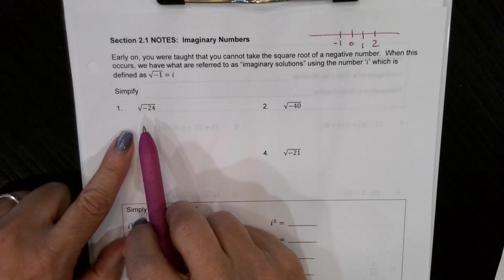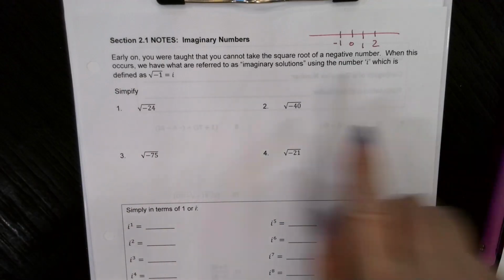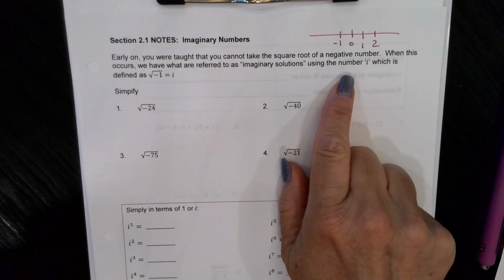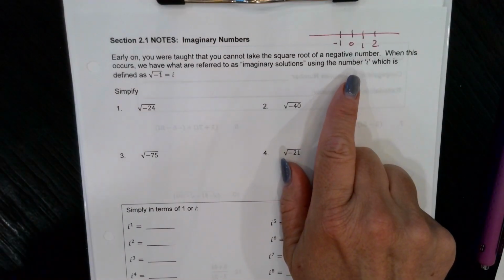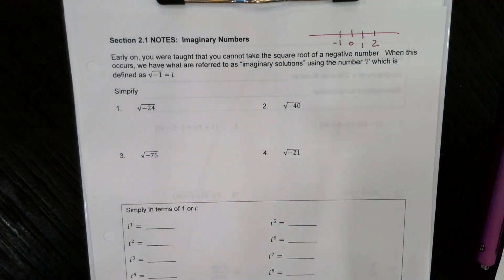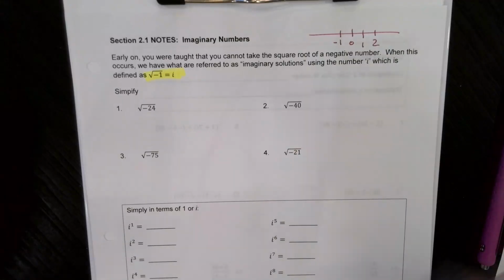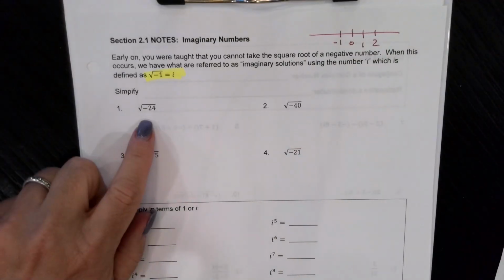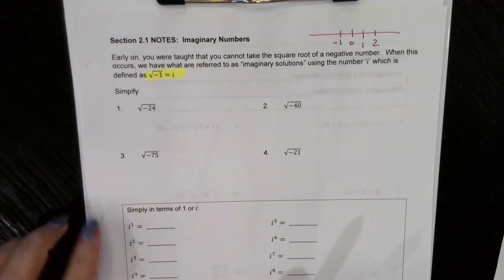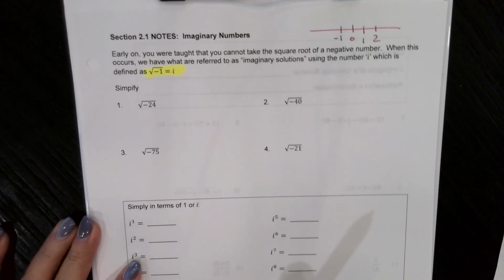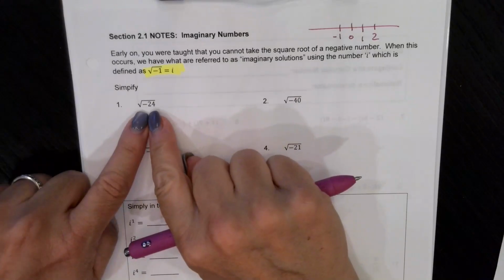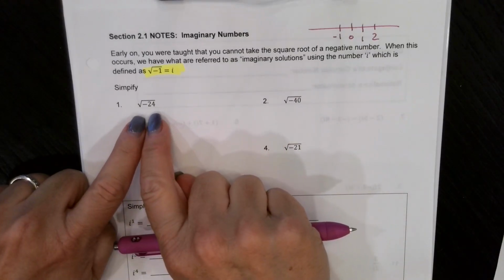But basically, here is the big takeaway. Whenever we have this imaginary number, we use this variable i, and i is defined as the square root of negative 1. It's not the square root of everything, it's just the square root of negative 1. So here we're going to do a little bit of work to simplify these radicals down here.